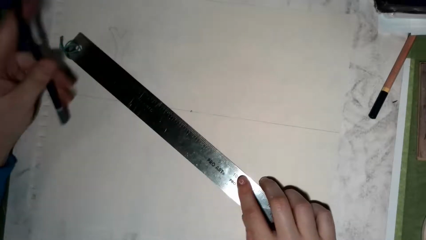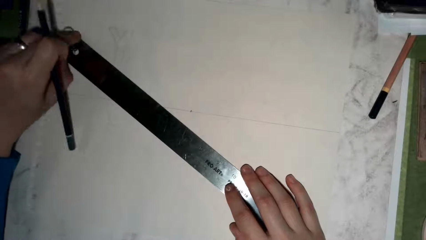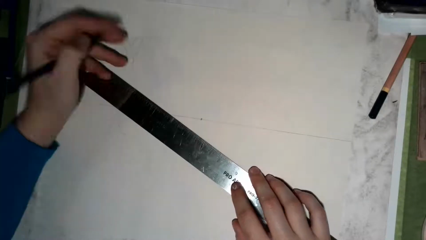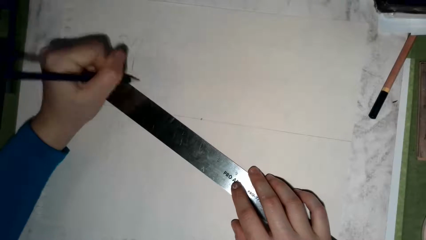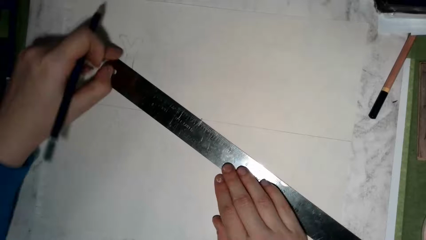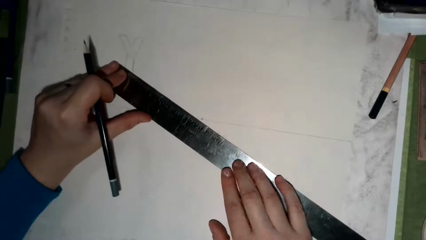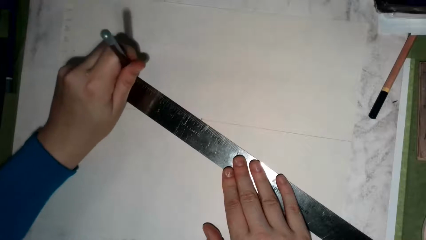So what I have to do now is draw what are called my orthogonal lines. Orthogonal lines are lines that go from the corner to the vanishing point. Okay, so I'll show you a couple of those. I make sure that I line my ruler up to that corner and then also to my vanishing point.